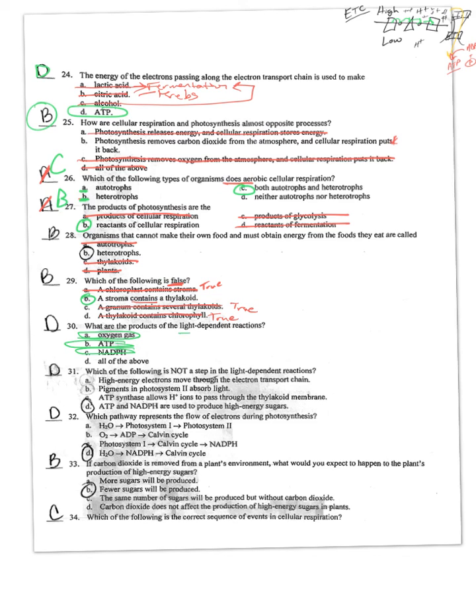Now, of course, the light-dependent reactions, part of that is the electron transport chain, because that's involved in the transporting of electrons and creating the hydrogen ion concentration. So all three are the answer. The answer is D, and it is all three. So good job, this person.